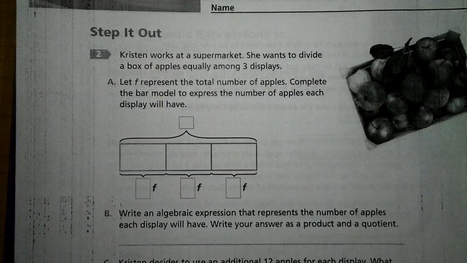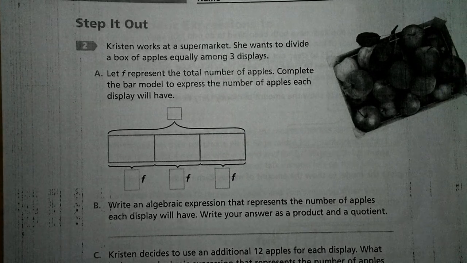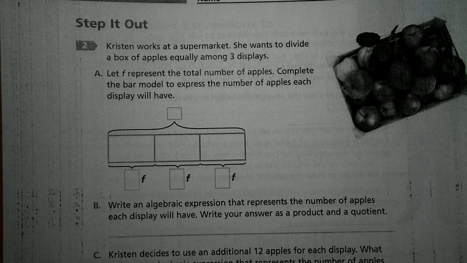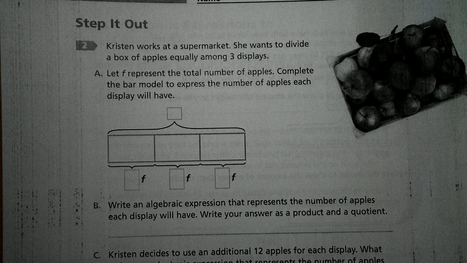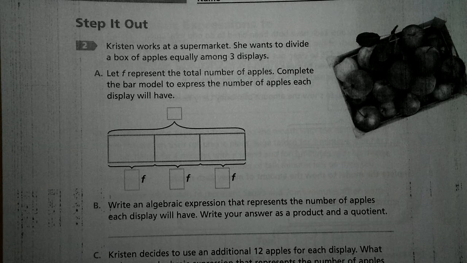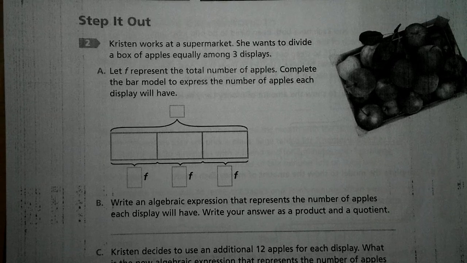Moving on. Kristen works at a supermarket. She wants to divide a box of apples equally among 3 displays. Let F represent the total number of apples. Complete the bar model to express the number of apples each display will have.